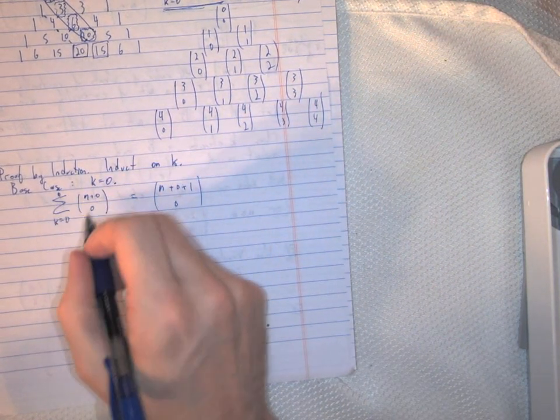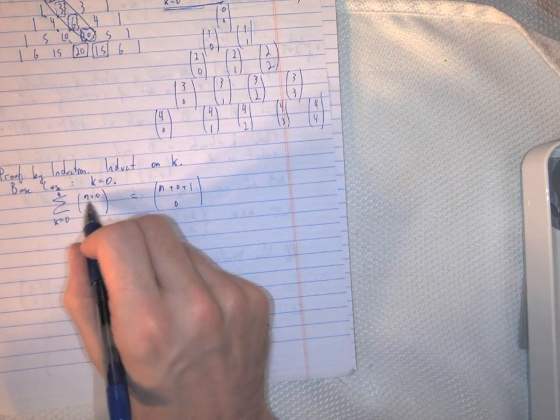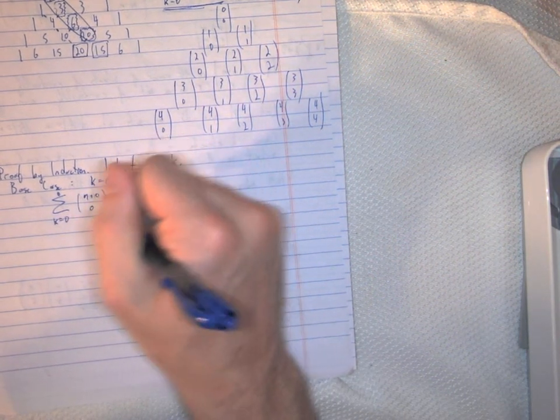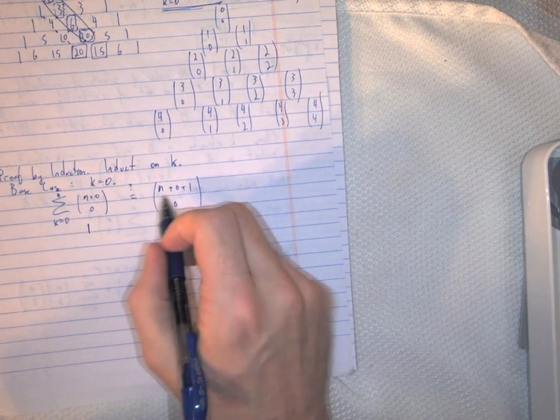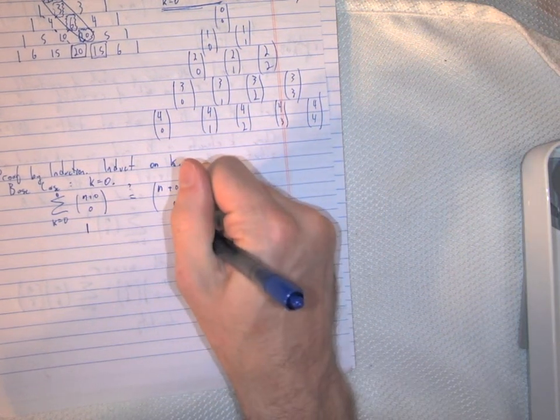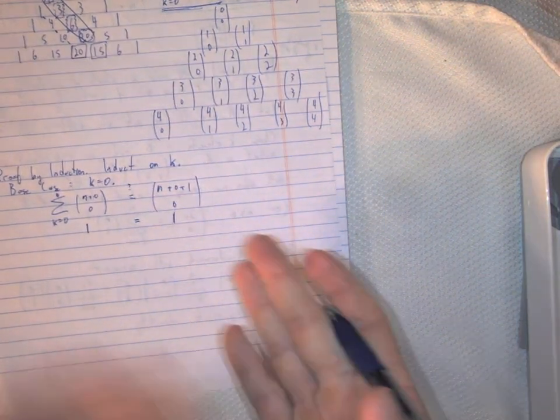Well, the sum from 0 to 0, that's just one term. N plus 0 choose 0. What's n choose 0? N choose 0 is just 1. And what is n plus 1 choose 0? It's also 1. So this identity holds when K is equal to 0.